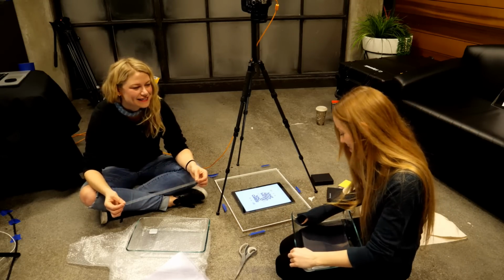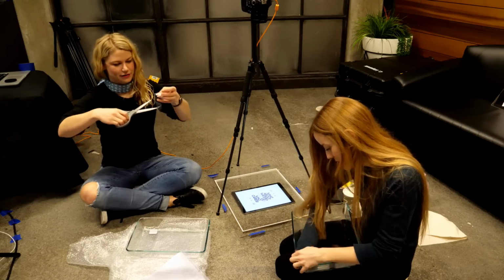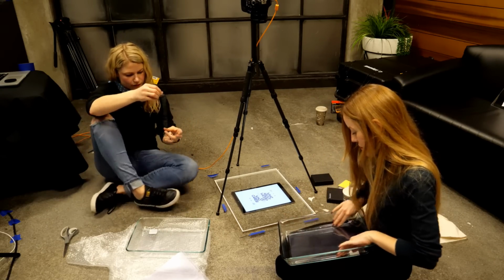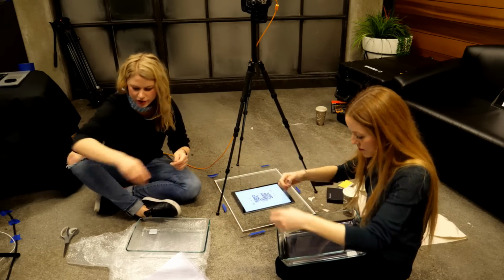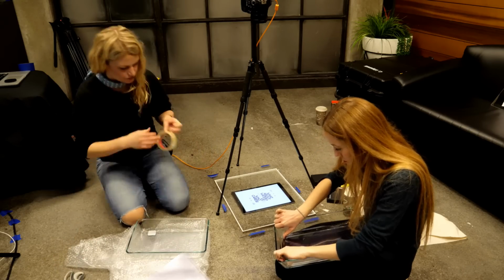Maybe a bit shorter. Shorter? Yes, we just have the two short sides. Okay. Just perfectly sticking in. Okay, I think we are good here. I think it's a little bit shorter, I can do it if you want. No, it's fine. Okay. Just make sure.